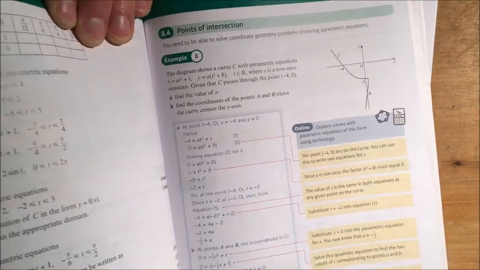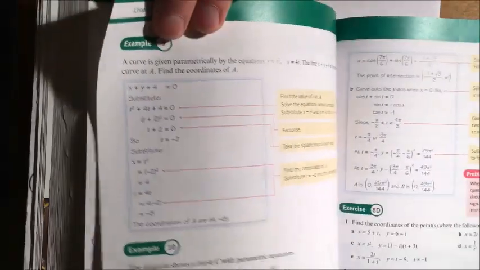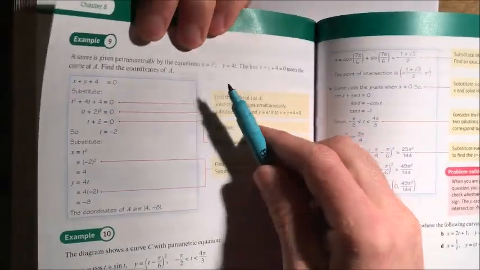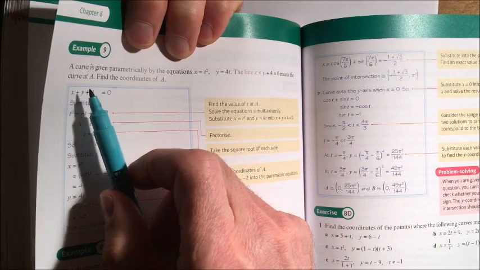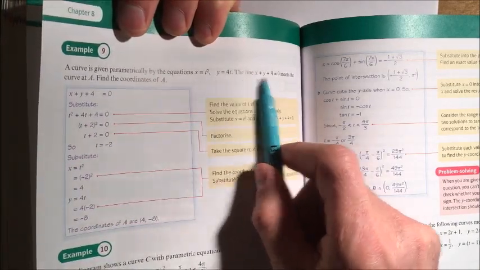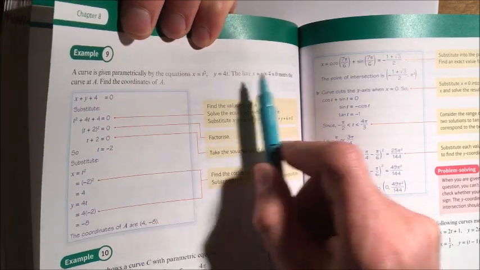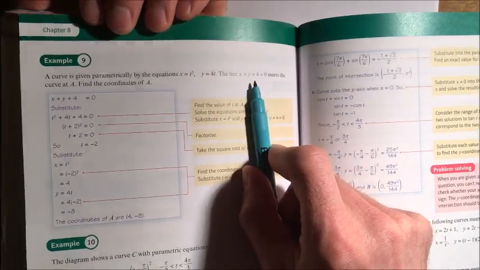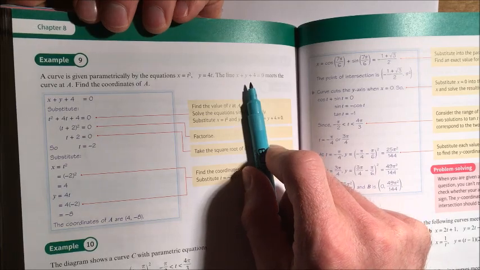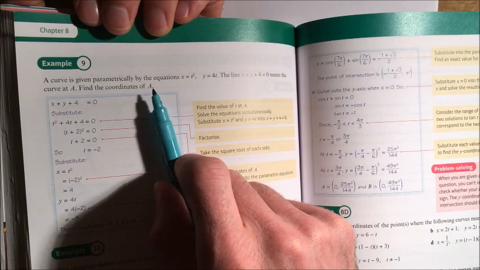Now, they're going to give you all sorts of different examples of that sort of idea. So let's have a look at example 9. This line meets the curve given parametrically by this at A. In other words, this equation and this equation can be solved simultaneously, and when you solve them simultaneously, the coordinates x and y that we get, we're calling point A.